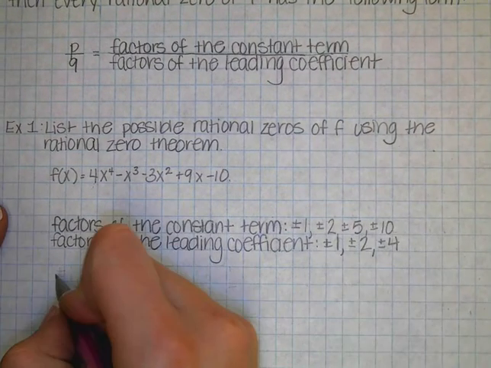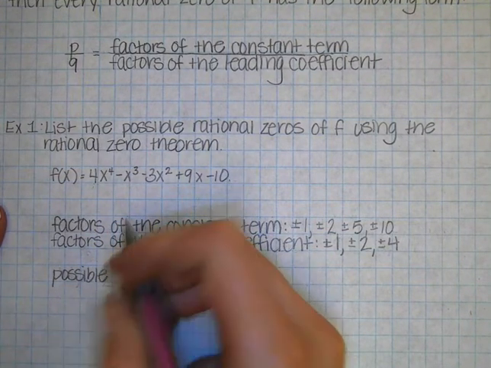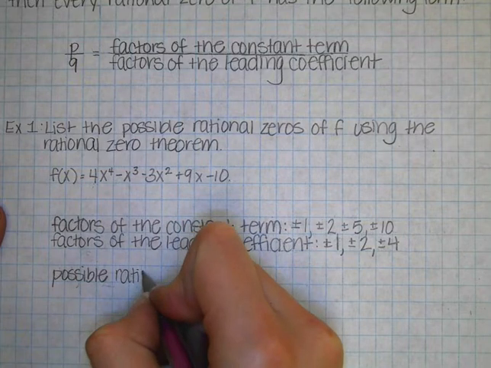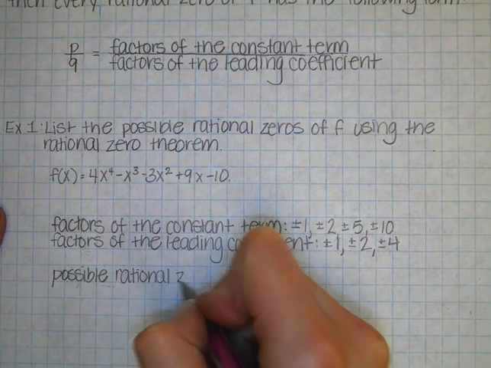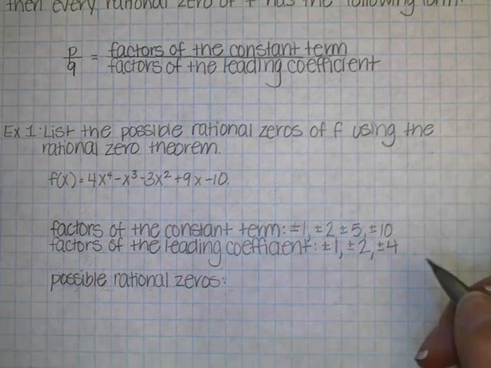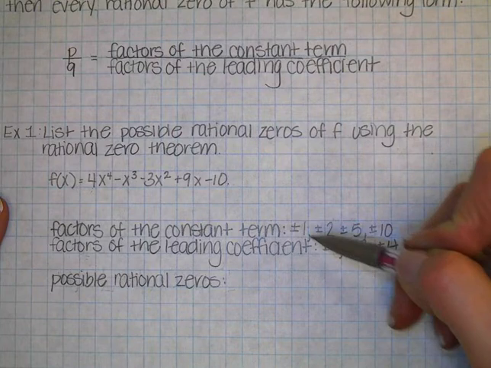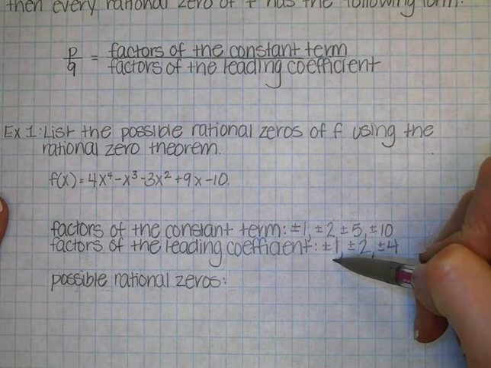So we're going to list out these possible rational zeros. Okay, so you're going to do each of the factors of the constant term with each of the factors of the leading coefficient.